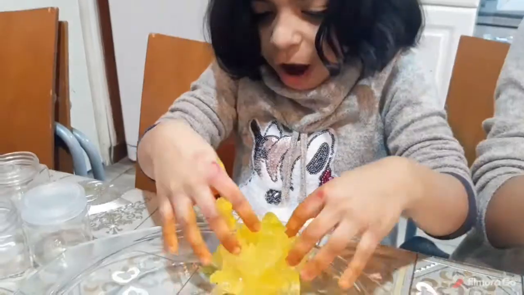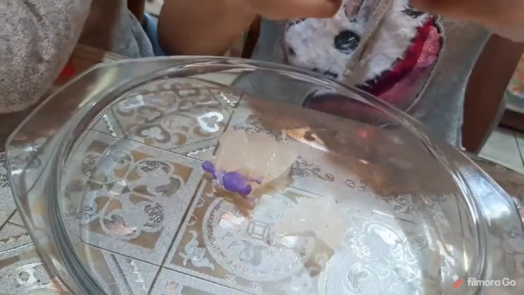This is white, the color white, white, white. Do you know what color this is? This is white.